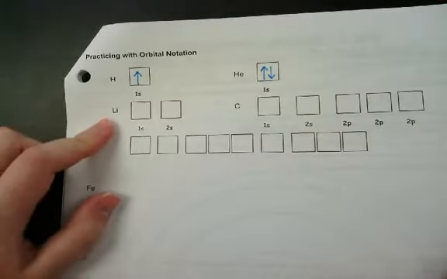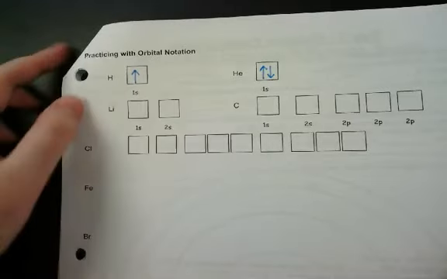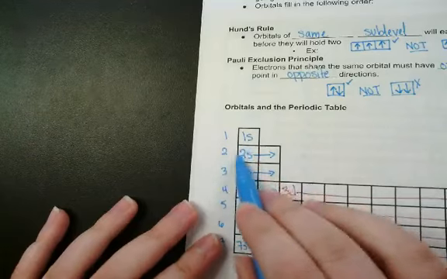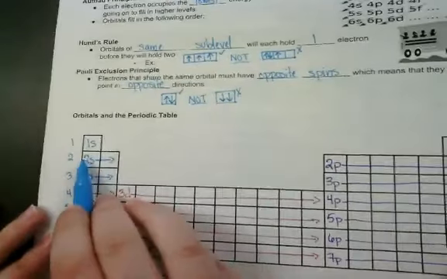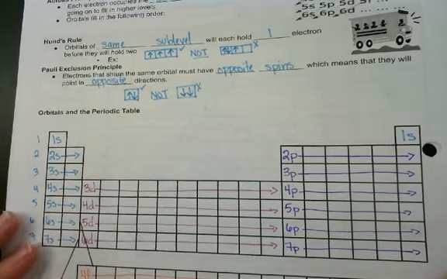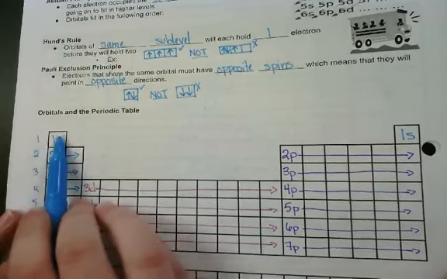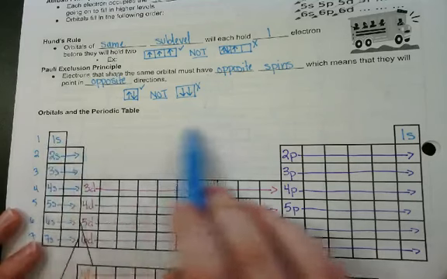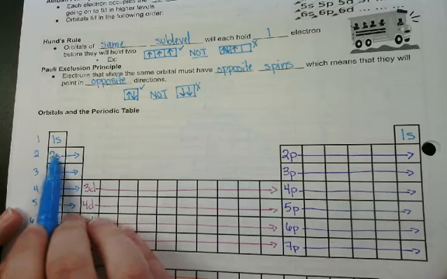Next we have lithium. So lithium is here, in this 2s spot right here. However, we have to read the periodic table like a book. That means we're always going to start up in this 1s. We always start in this position right here, and we go until we hit our element.